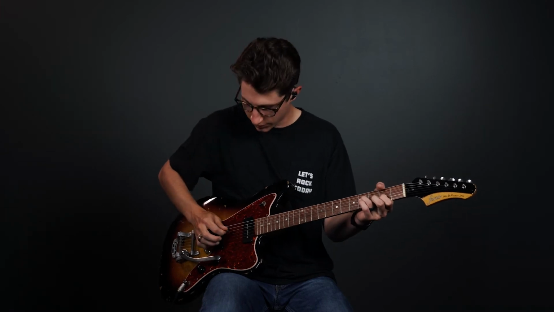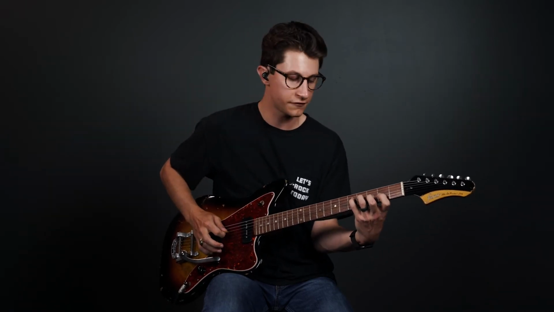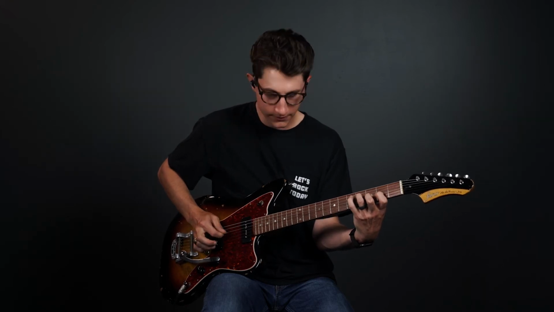Moving to the D shape, which is a little lower, is right here. It's the 3, 5, 1 shape. And we're gonna, again, just move that third interval as we see fit. So here's the 4, back to the 1, then to the 5, then back to 6. So really simply just moving that third again.